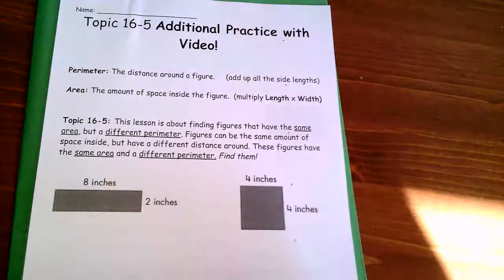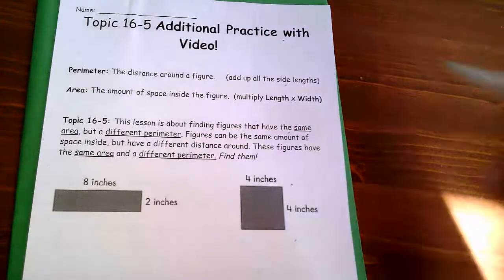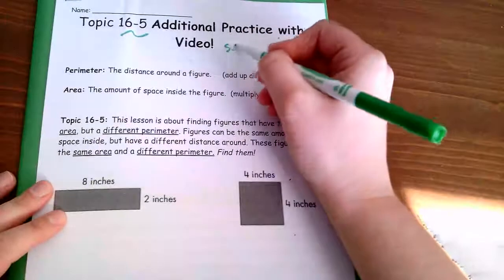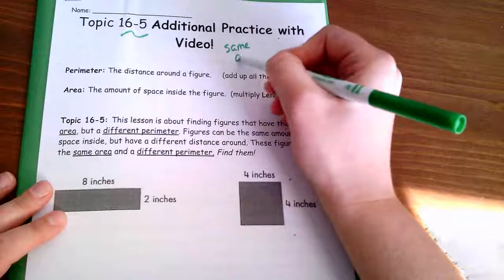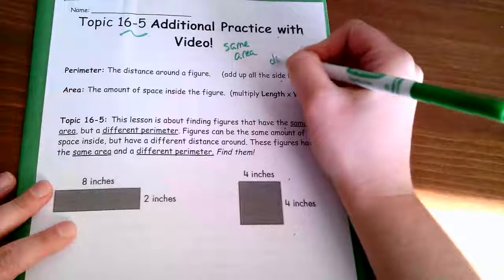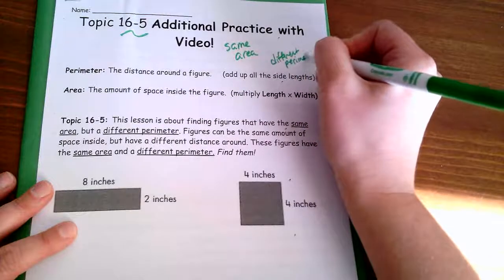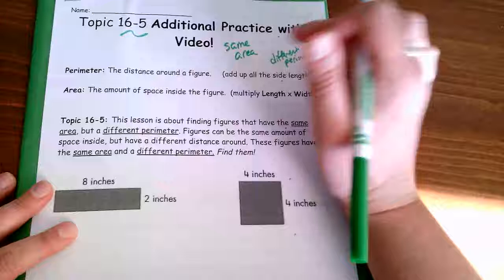Hi everyone, Miss Curdy here, and today we're going to be doing some additional practice for 16-5, which is finding shapes that have the same area but a different perimeter. 16-4 was the opposite. We were looking for the same perimeter, different areas.